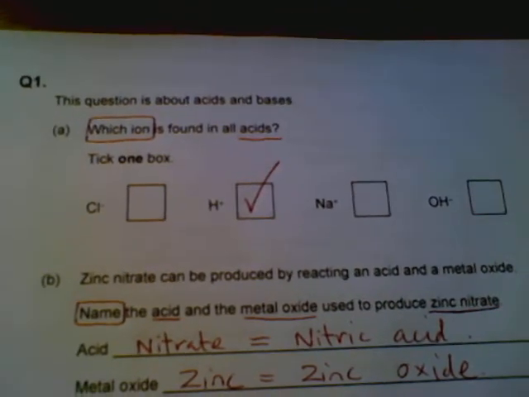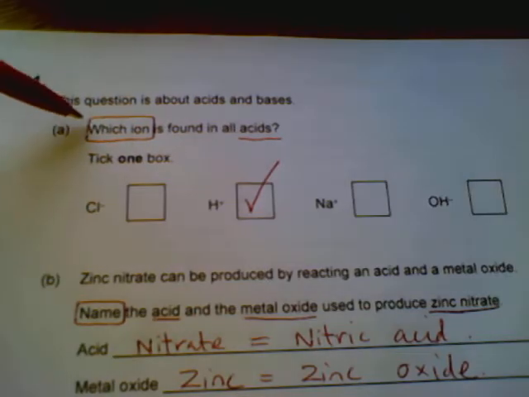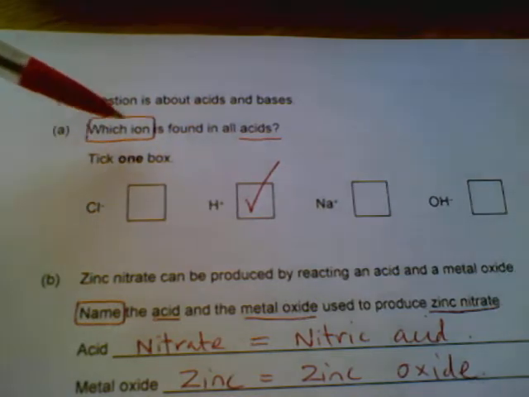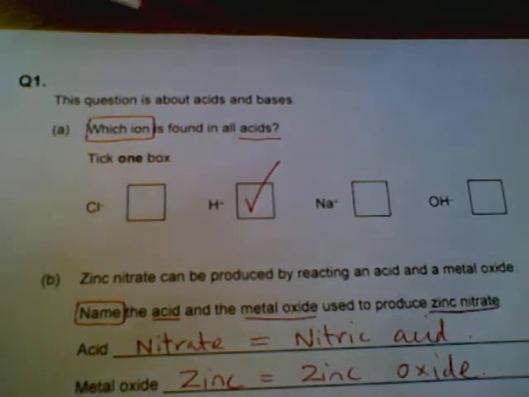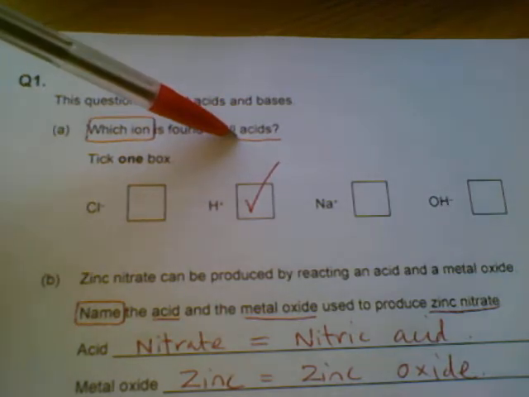Okay, question 1. Questions about acids and bases. We put a box around the command words so we know how to answer the question. This is asking us which, so identify which ion. And then underline key information. Okay, so we'll do that for all the questions.